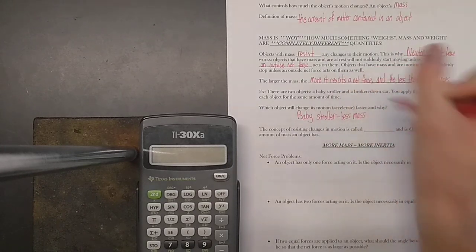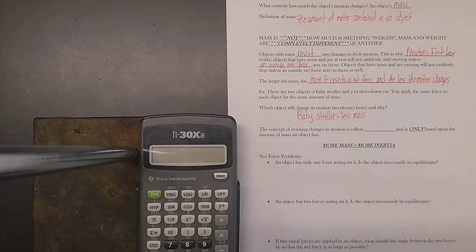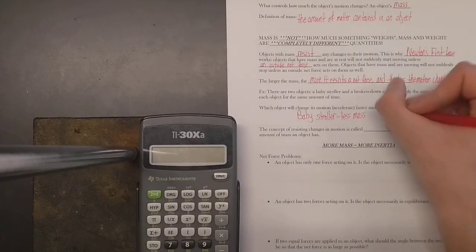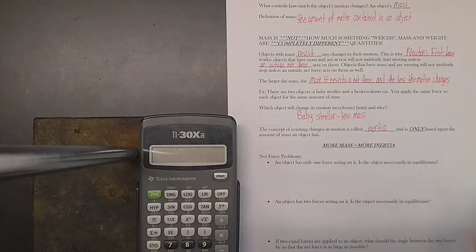So this idea that more mass means it's harder to change the motion is called an object having inertia. I-N-E-R-T-I-A. This is a key word to know. It's the concept. Inertia and mass are not synonyms, but objects with mass have inertia, and they're directly proportional to one another. The amount of inertia something has is only based on the amount of mass an object has. More mass, more inertia. The more mass something has, the more it resists changes to its motion.